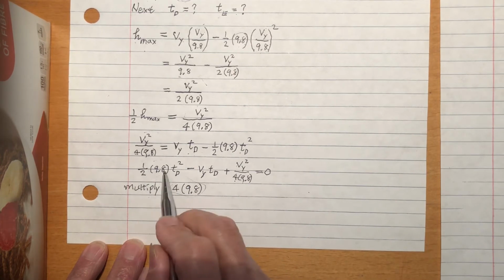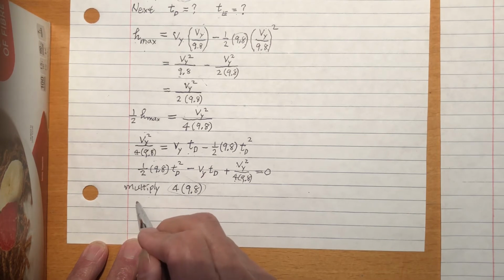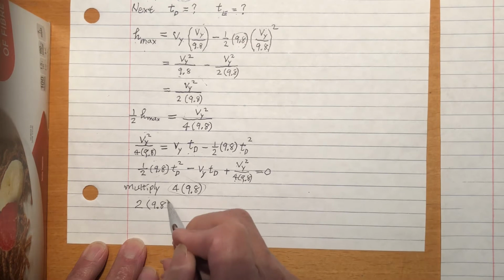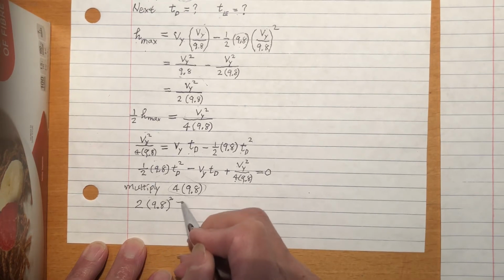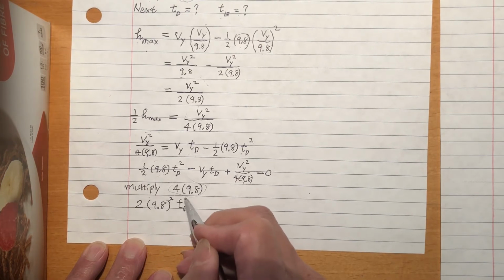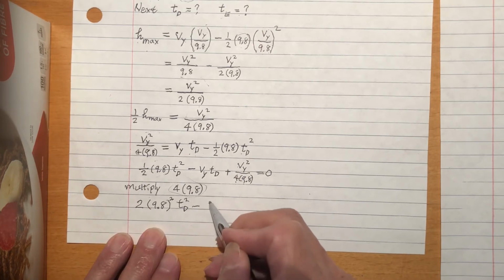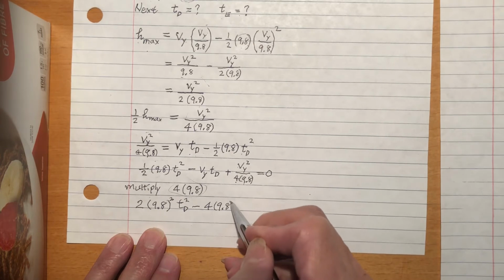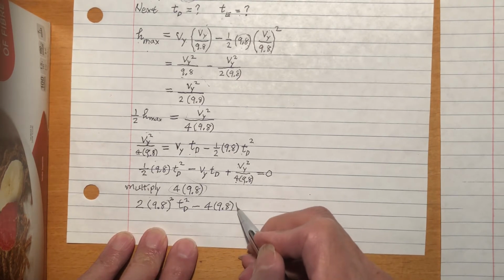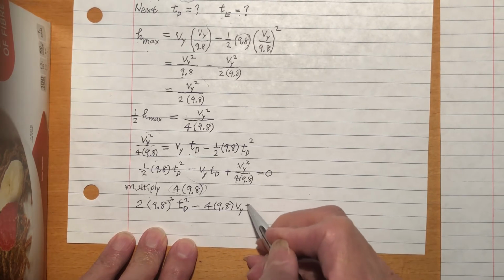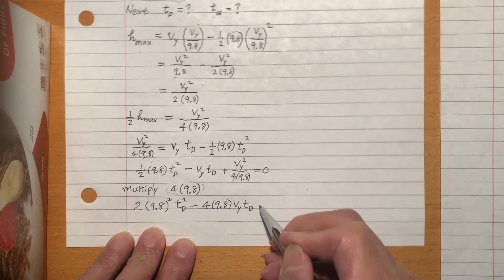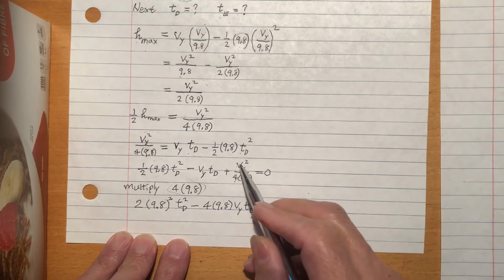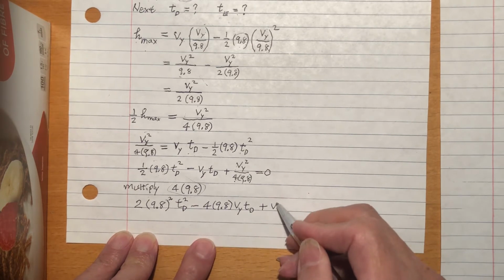This times that becomes 2 times 9.8 squared, TD squared, minus 4 times 9.8 Vy TD, and a plus, I only have Vy squared, right?